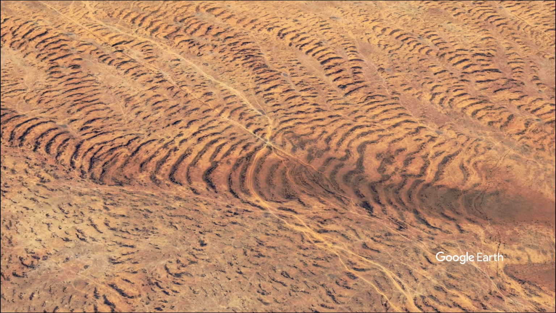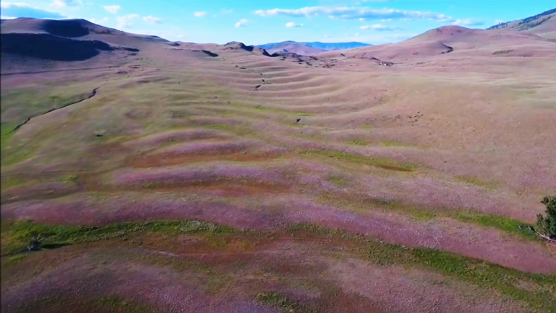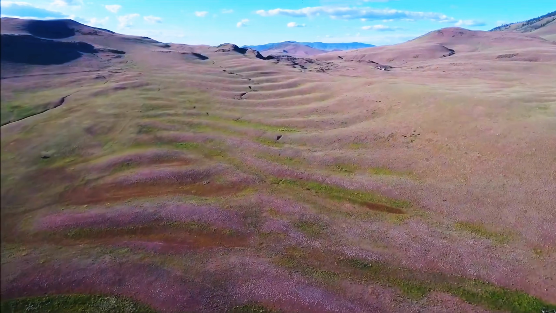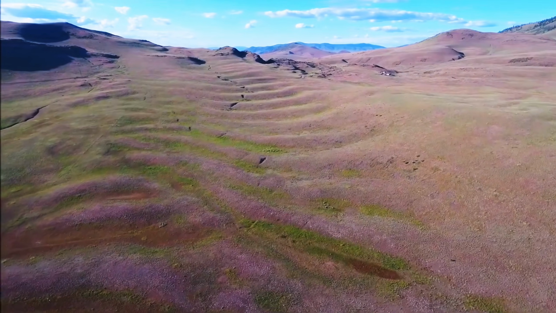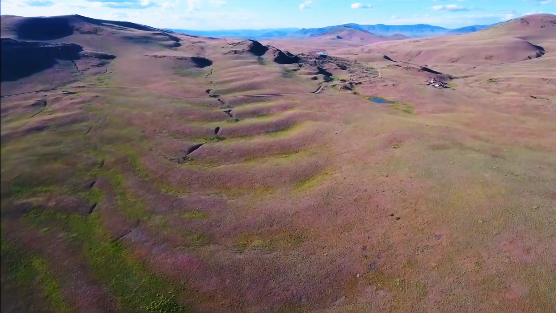This is how sand dunes move. These African ripples are just like the rounded mega ripples in Montana's Missoula Basin. No one would call these wind-blown dunes because they are not shaped like dunes.